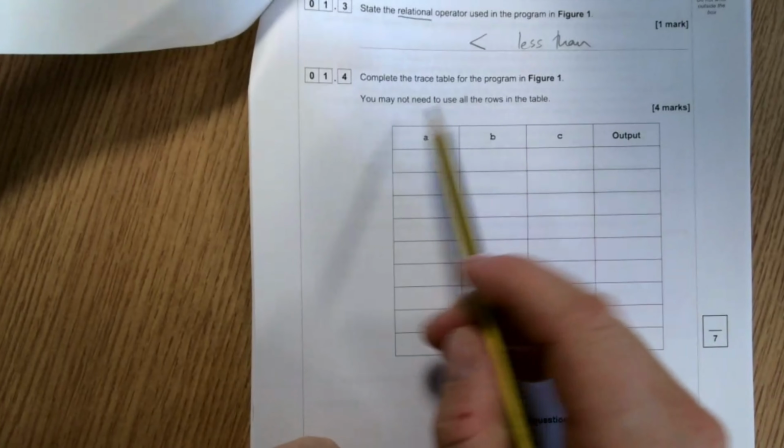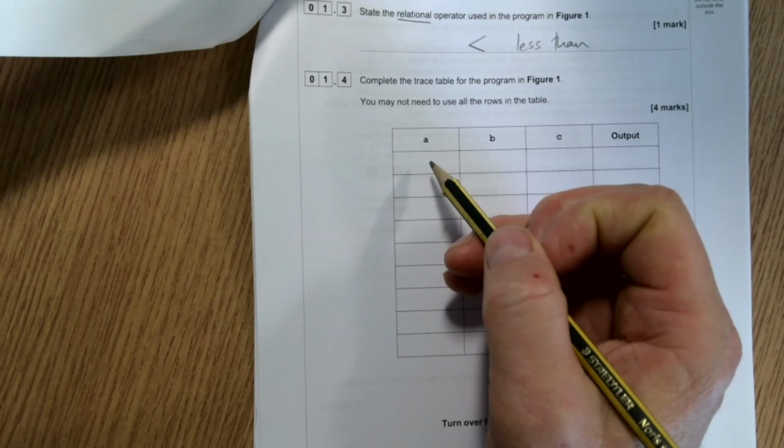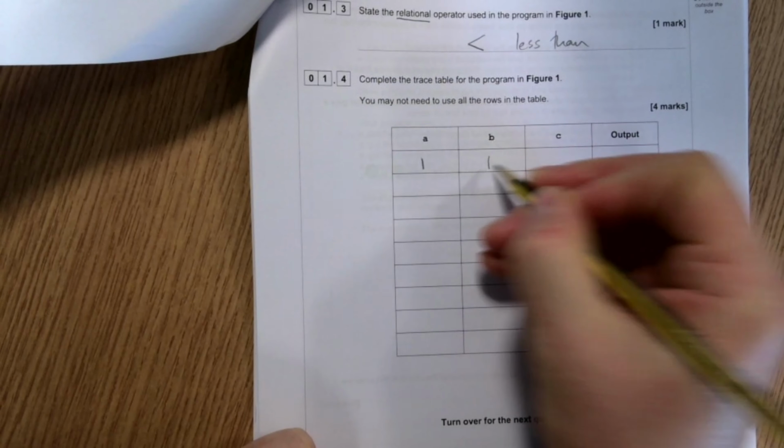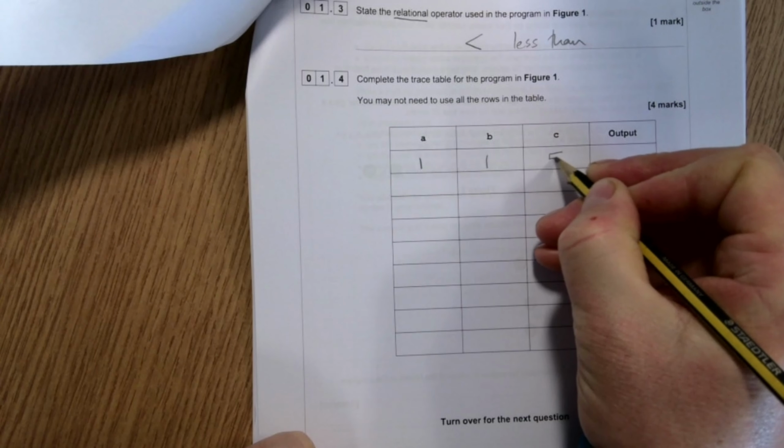And then we need both of these up to do the trace table, which is always quite tricky across 2 pages. So complete the trace table for the program in figure 1. You may not need to use all the rows in the table. So A is assigned to 1, B is assigned to 1, and C is assigned to 5.